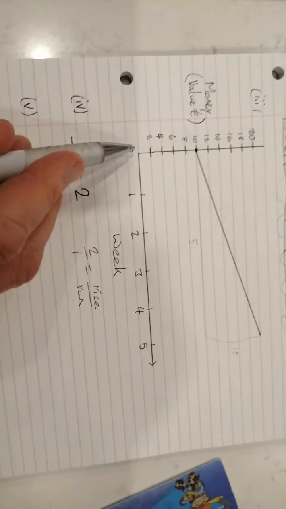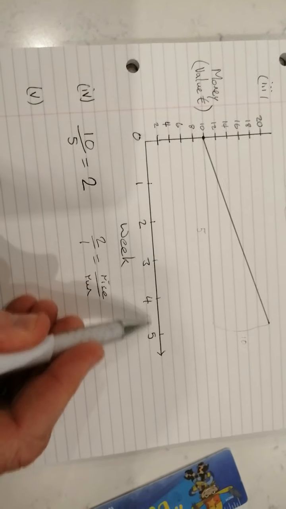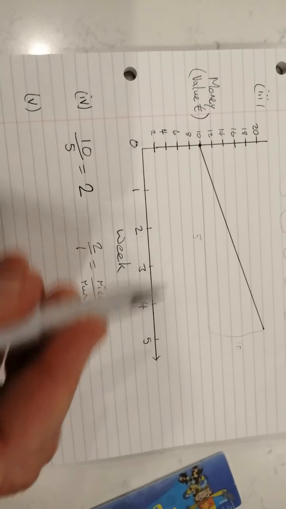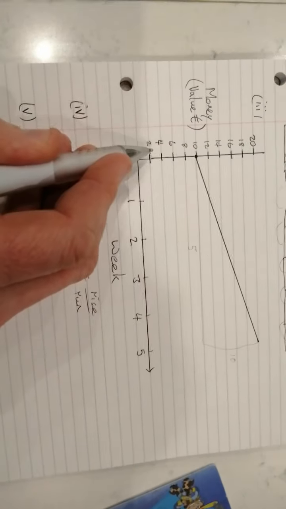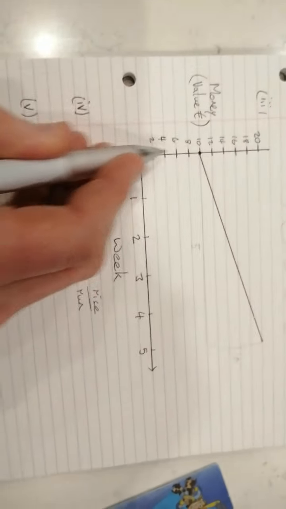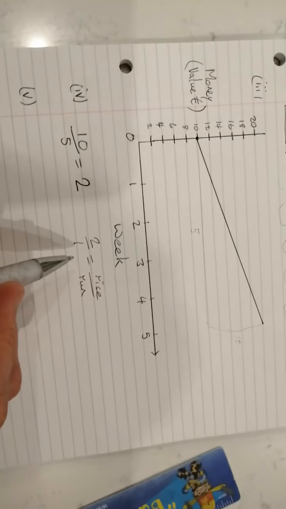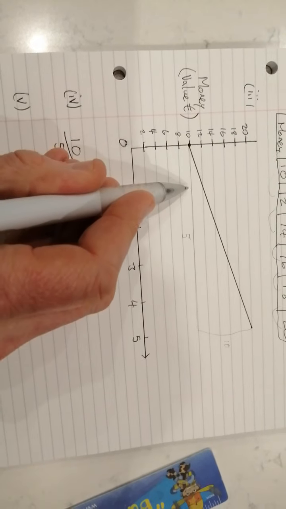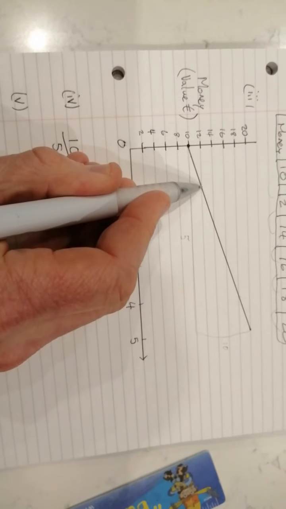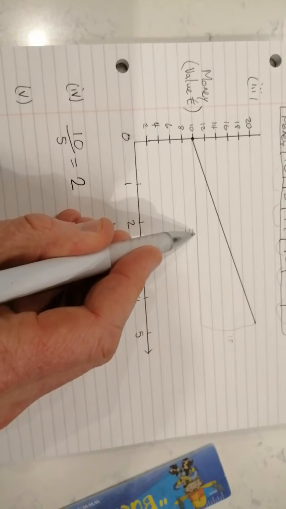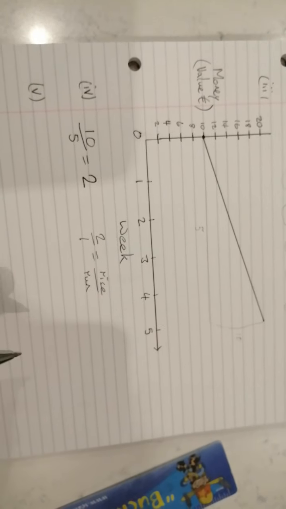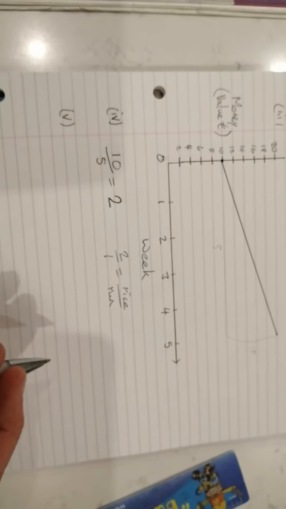And in this case, since the weeks represent the across or the x values, and the money represents the y values, how far up you go, what it means is that every 1 week that passes, your money goes up by €2. That's what it means in this context.